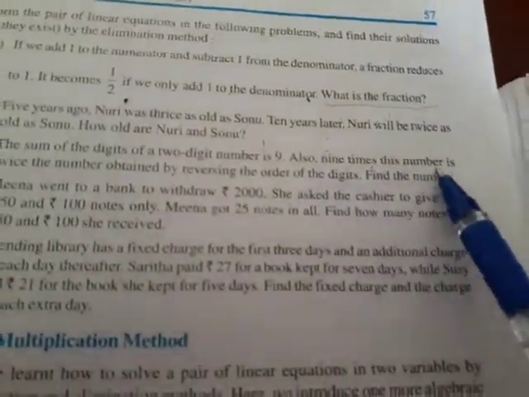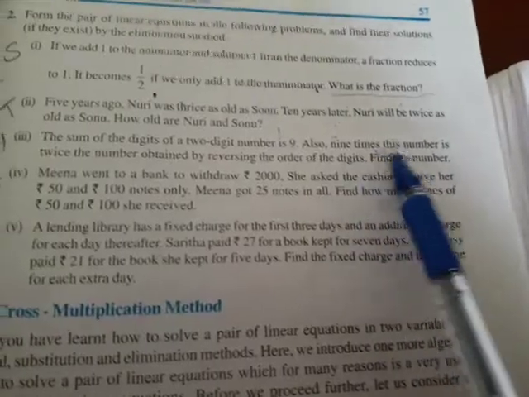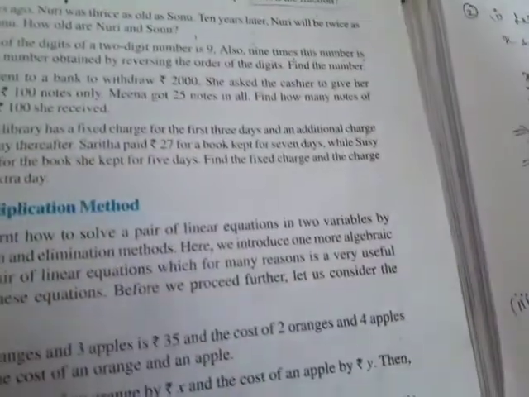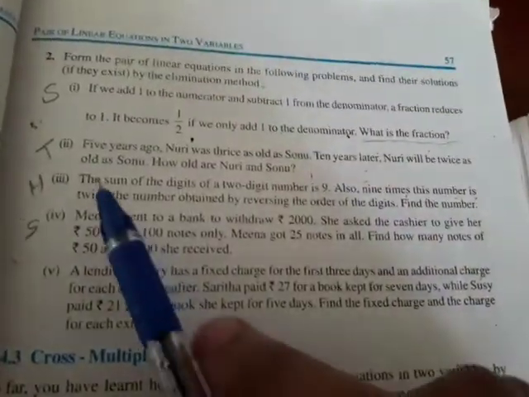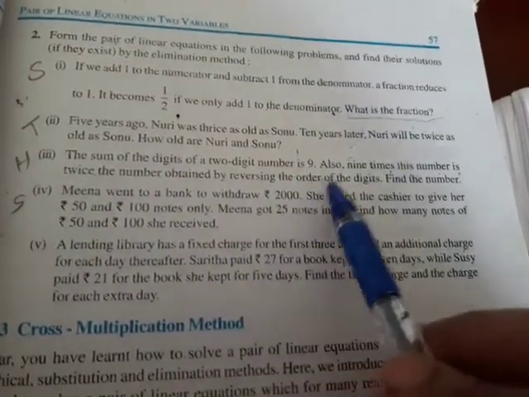9 times this number, so 9 into this number, equals twice the number obtained by reversing the order of the digits. Now what are we going to do? We are going to change the order.